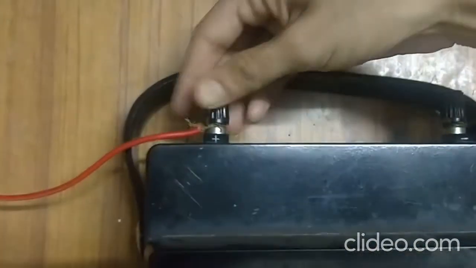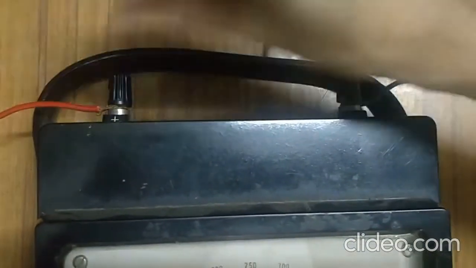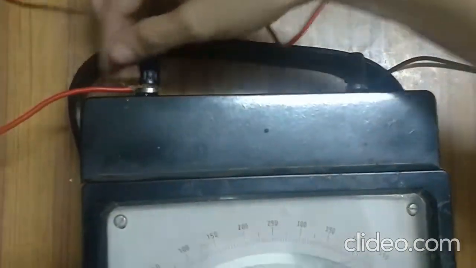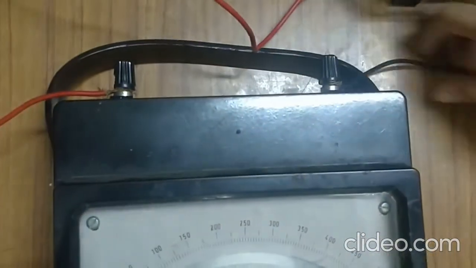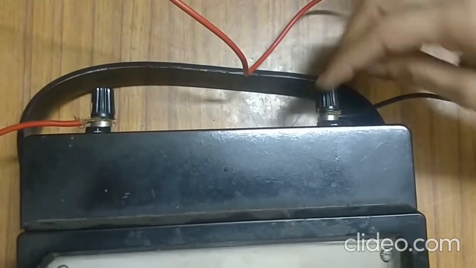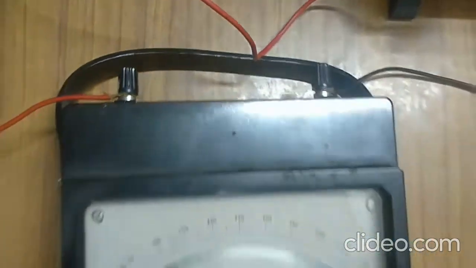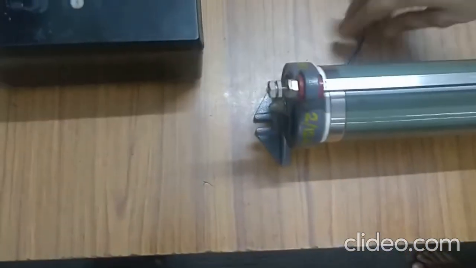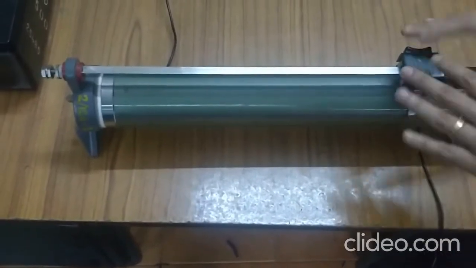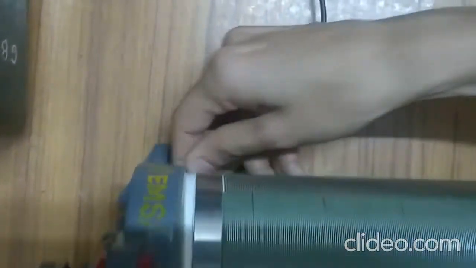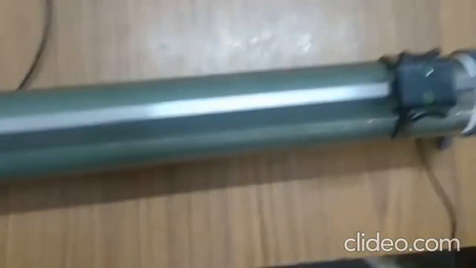The positive supply terminal is connected to the positive terminal, and the negative supply is connected to the negative terminal of this device. Now this is another rheostat, also connected in fixed mode, using these two probes. It is 500 ohm 1.2 ampere.